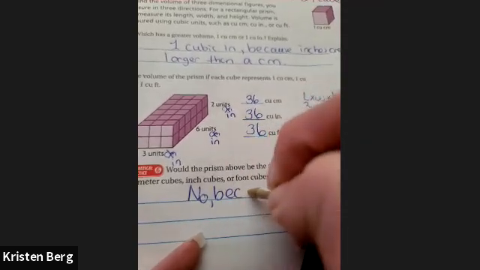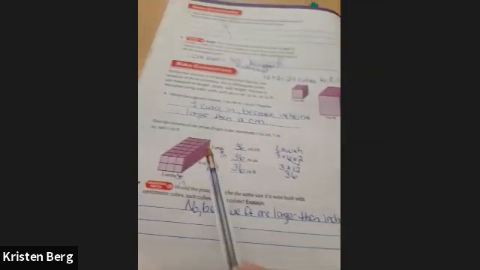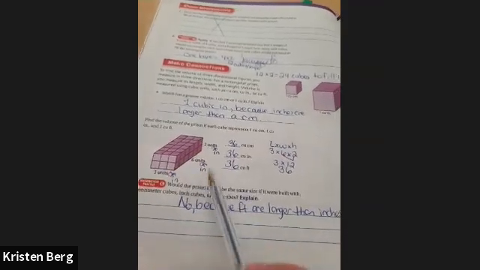And the answer would be no, because feet are larger than inches and centimeters. So it would be a larger prism if this was in 36 cubic feet.